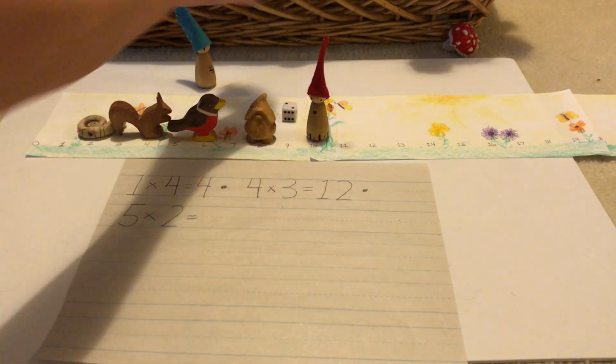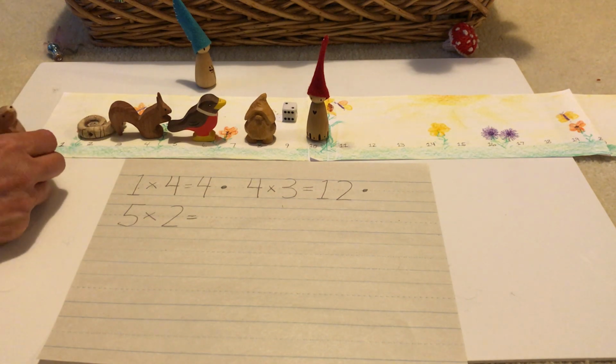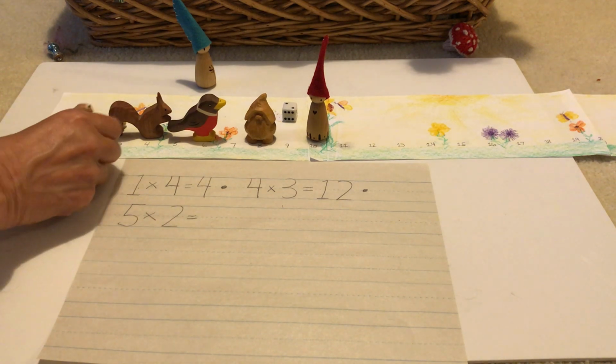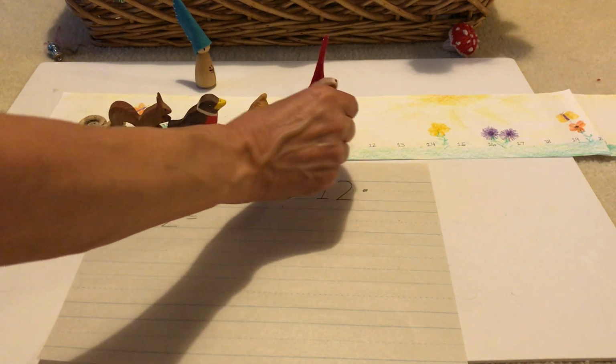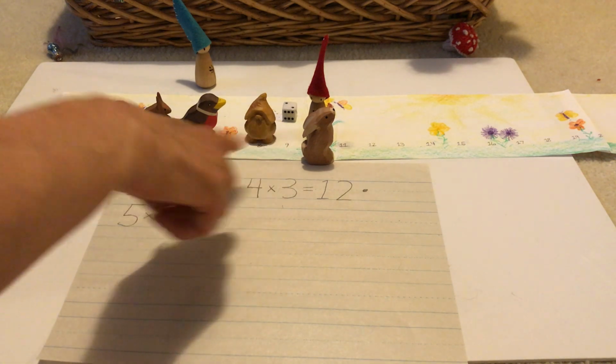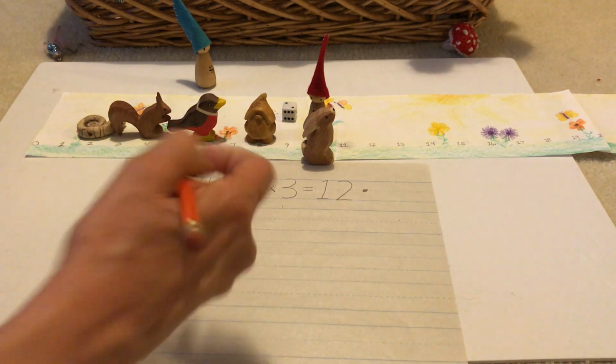Now Bunny wants to count that out. So she's got starting at 0, and they're not as big as the other hops, but here we go. 2, 4, 6, 8, 10. That's counting by 2s. Okay, so 5 families times 2 fruits is 10 fruits.